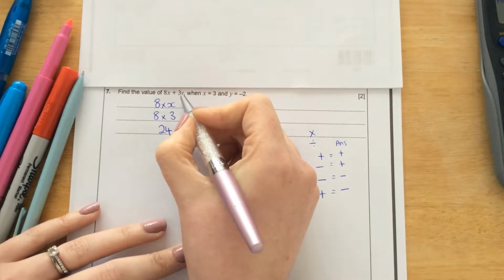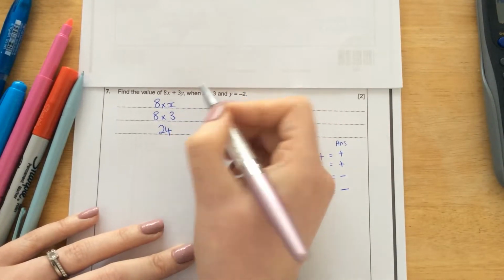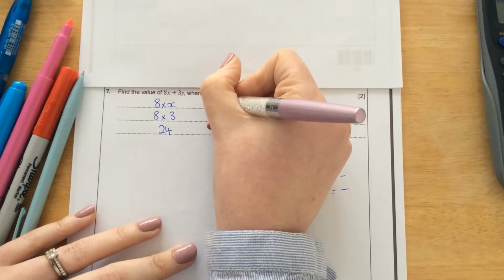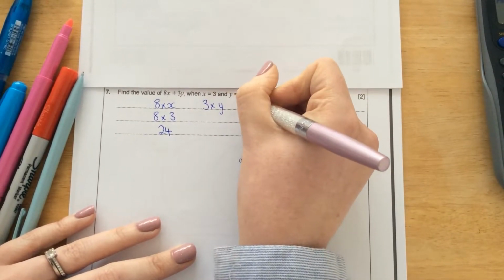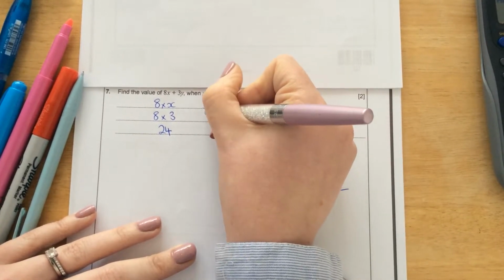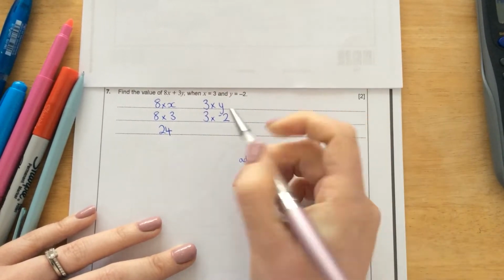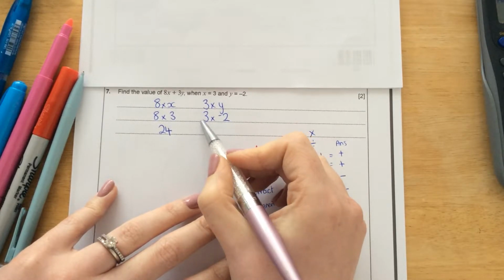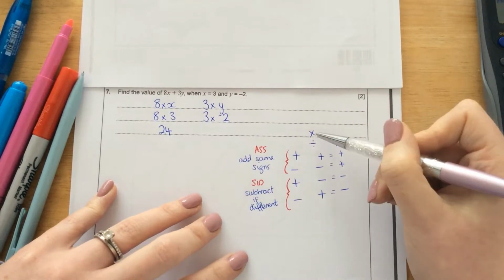Then it says plus 3y. Well, that 3 is right next to the y, it's touching, so that means they're multiplying because there's no sign in between them. So 3 times y, and it tells us what y is. Y is minus 2, so that's saying 3 times minus 2. Well, here we need to use the rules of negative numbers now, because I've got a positive number times by a negative number. Well, the rules are as follows.